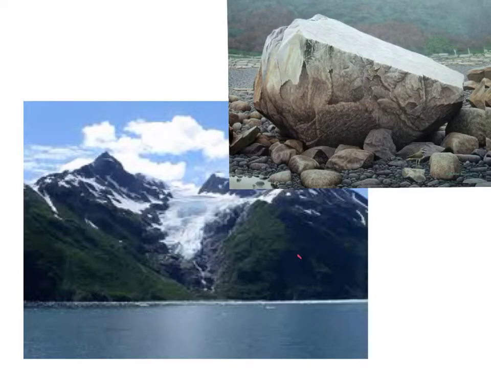Have you ever seen a rock or a boulder out of place like this one? A glacier brought it over there. Don't confuse a glacier with an iceberg. An iceberg is actually part of a glacier. Glaciers can be huge, even as big as California.